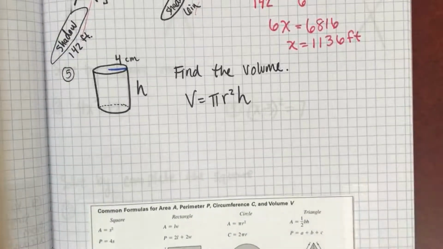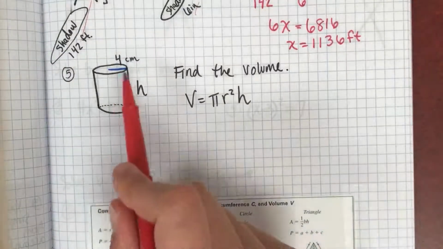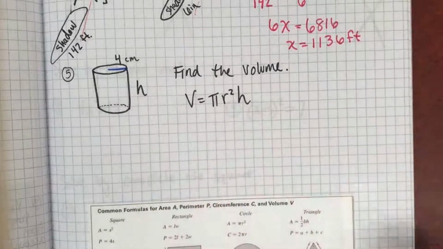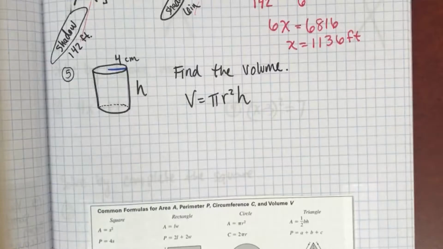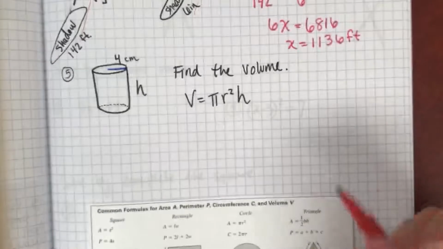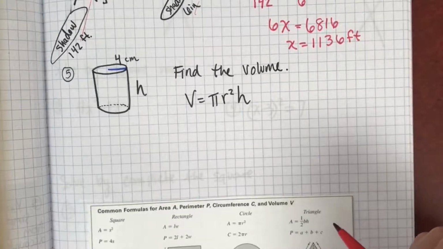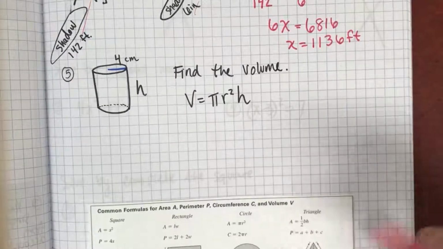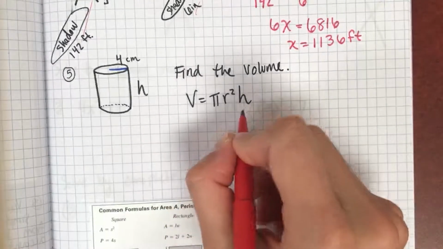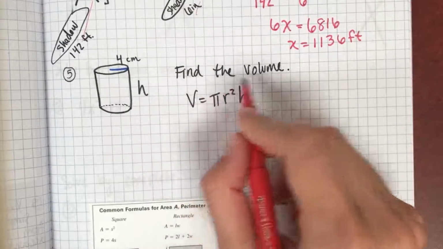All right, here we're supposed to find the volume. Now you can plug in what we know into our equation and just run with it, or you can rearrange your equation first and then it'll be a little easier to solve. Either way works. I'm going to show you the second way because I think it's a little more uncommon and I want you to see that.